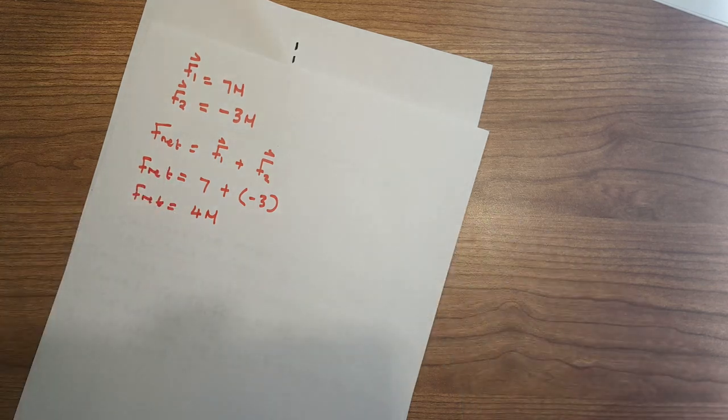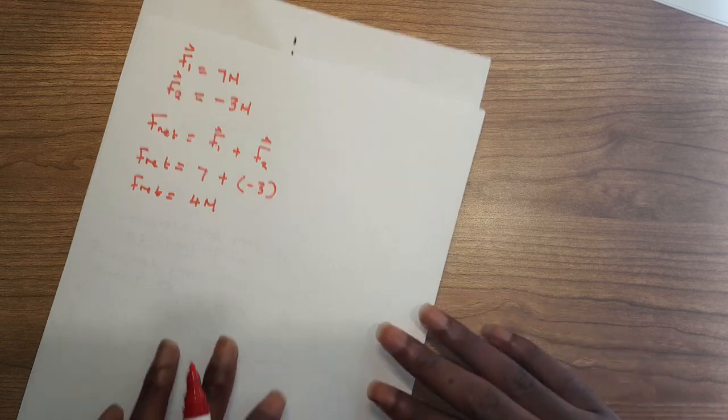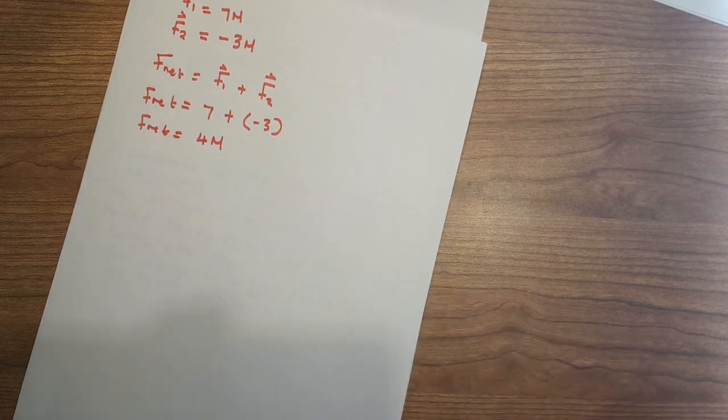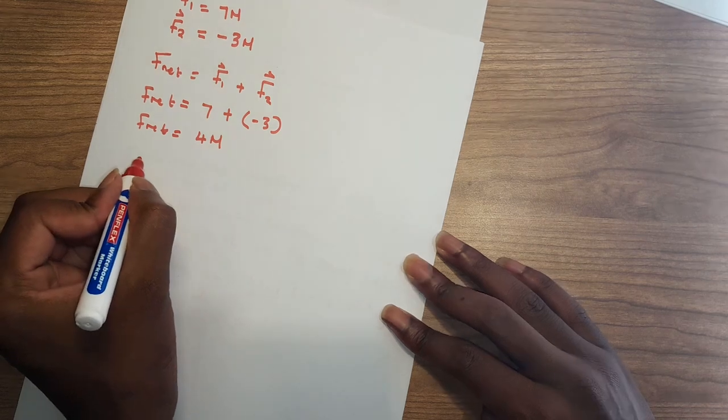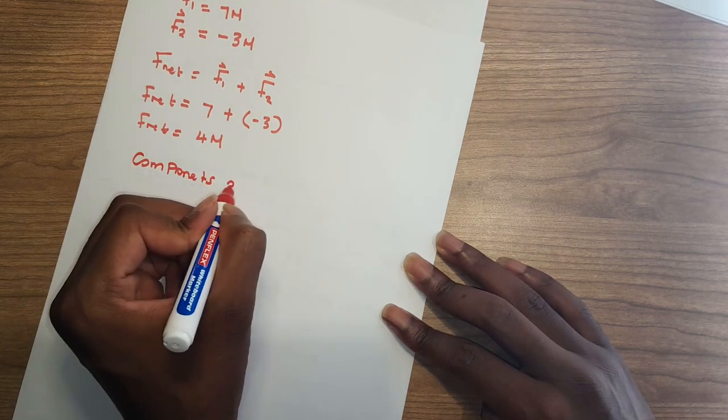Okay. On this topic, however, we'll be dealing with a different resultant most of the time. The resultant that they would want us to deal with also includes the components of a vector.